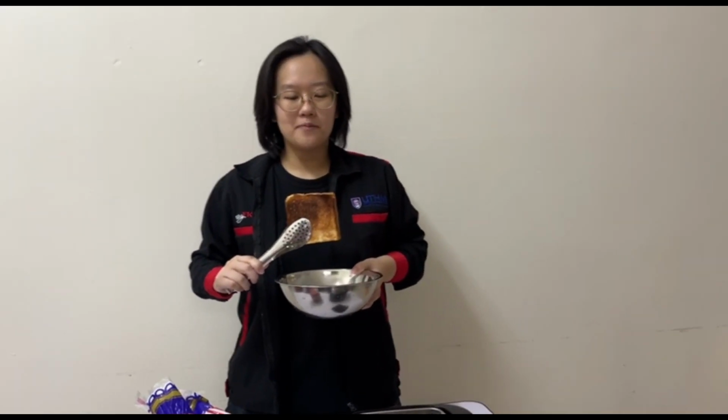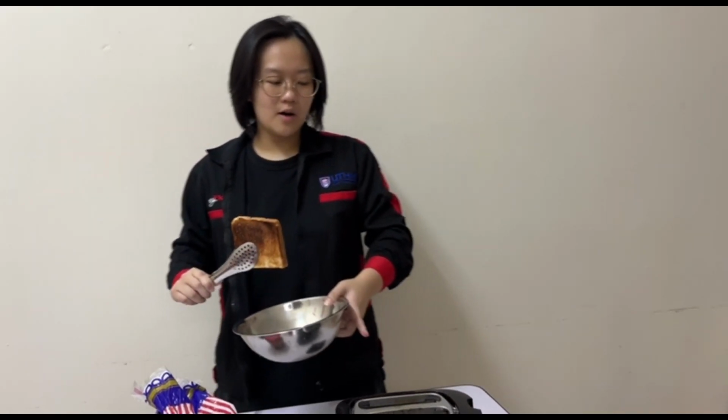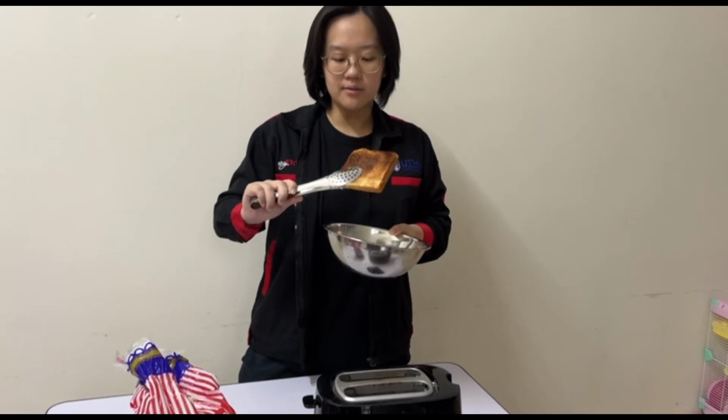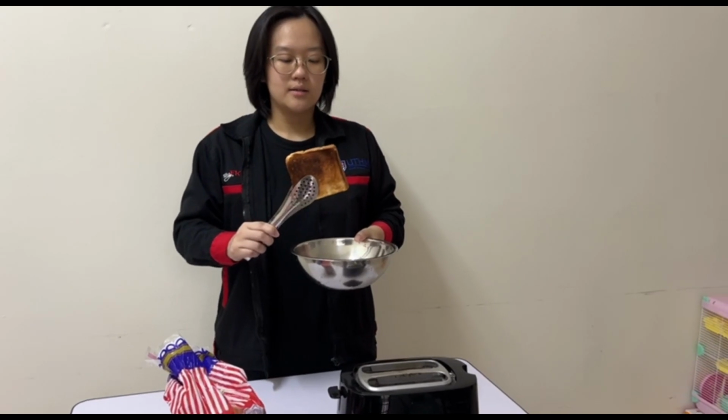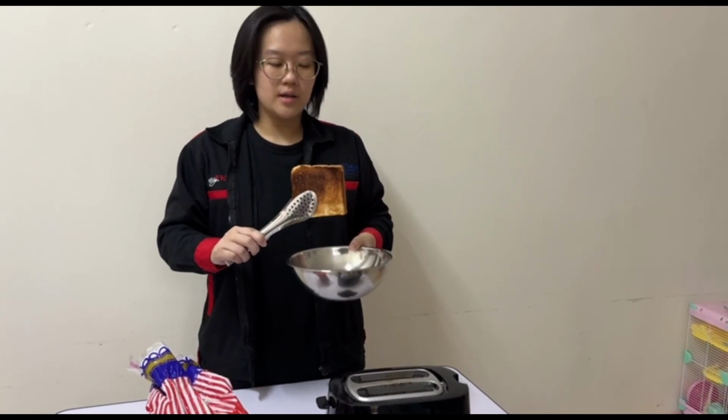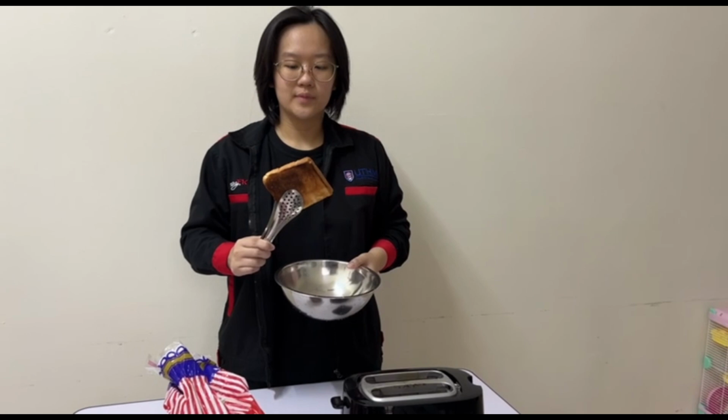To summarize, the primary mechanism of a toaster is radiation. This practical example shows us the everyday use of radiation in our life.